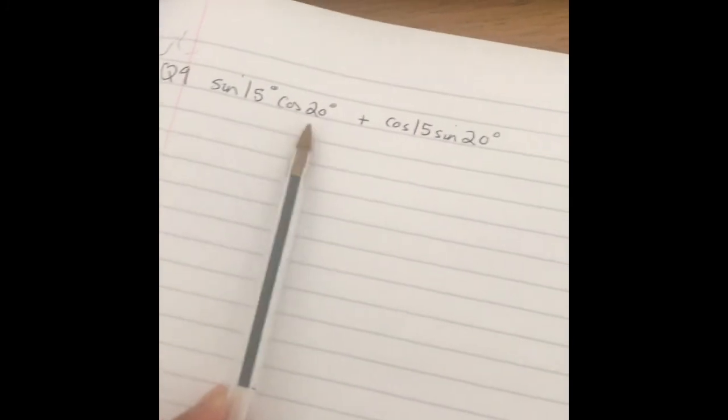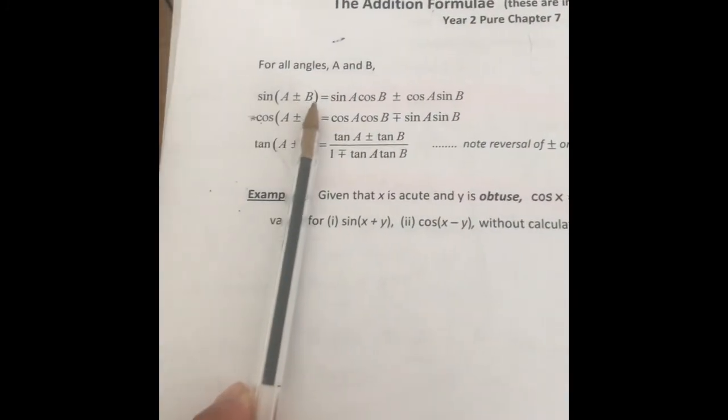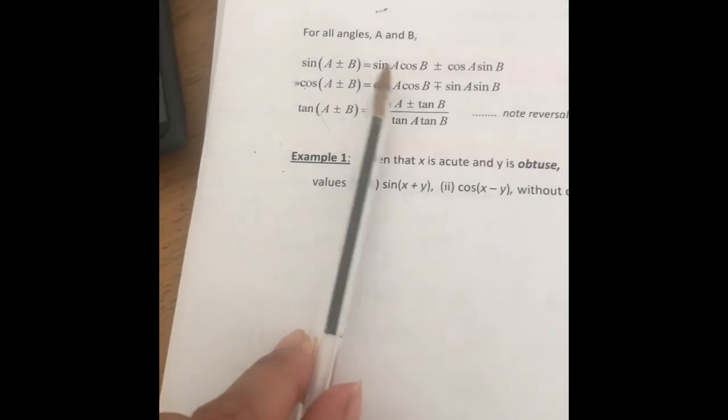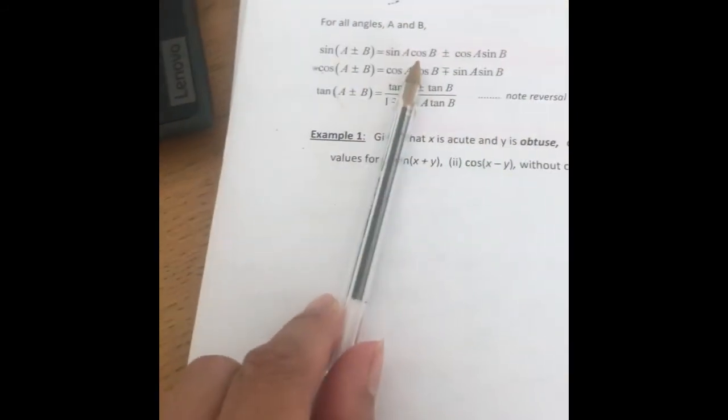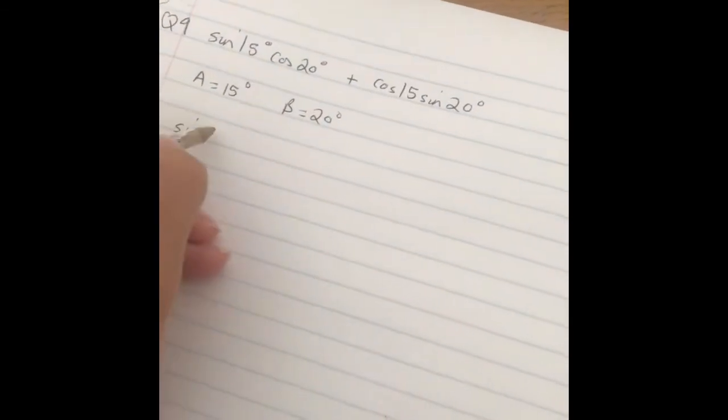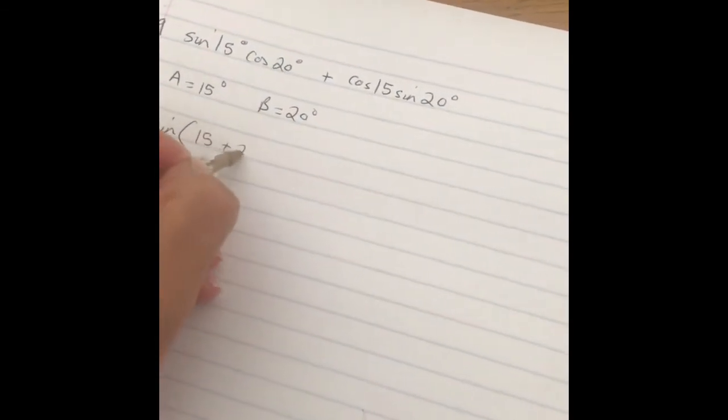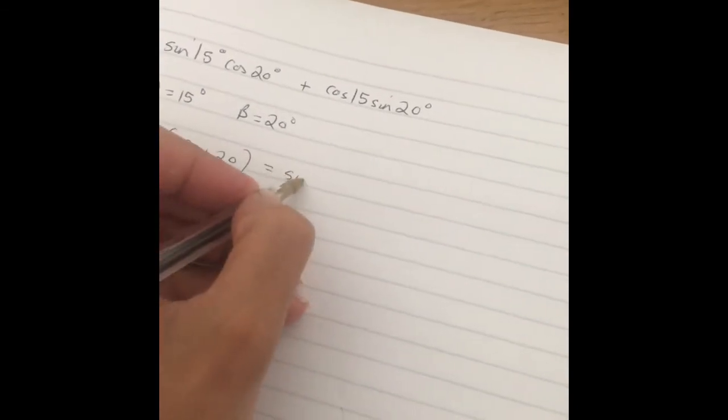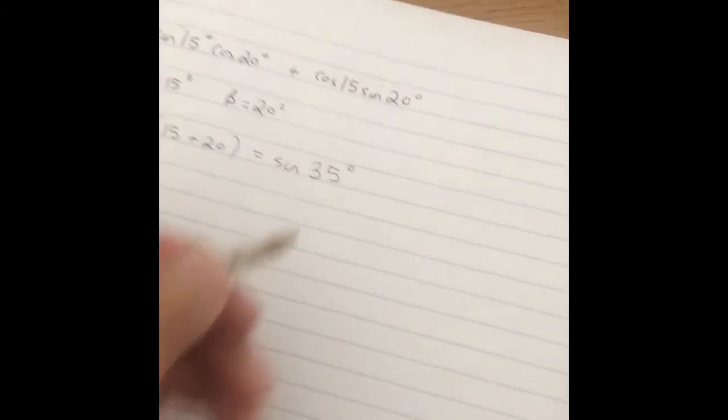So what you have to do is spot that this looks very similar to this identity here, sine of a plus b: sine a cos b plus cos a sine b. So here, a is 15 and b is 20. So this here is sine of a plus b, which is sine 35 degrees. And that's it, that's done.